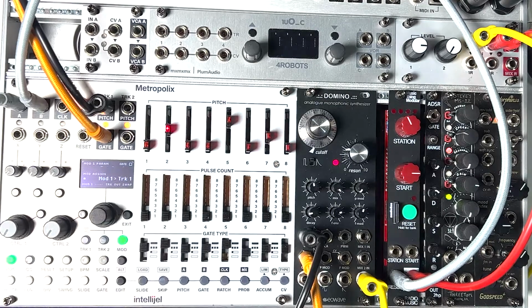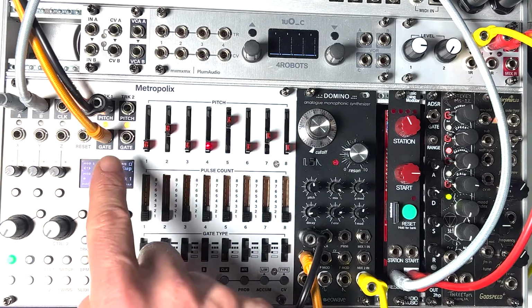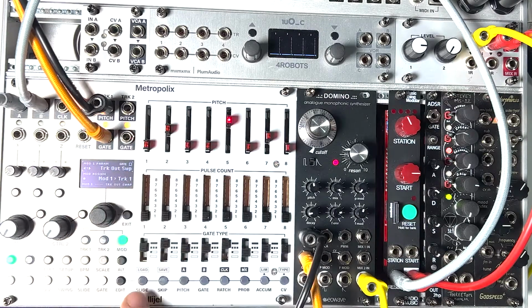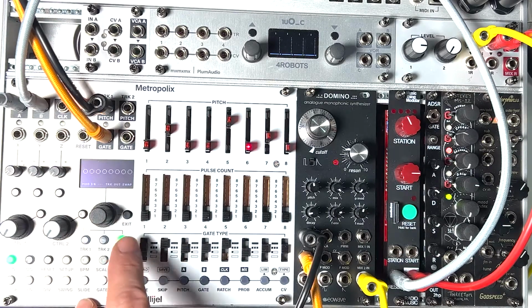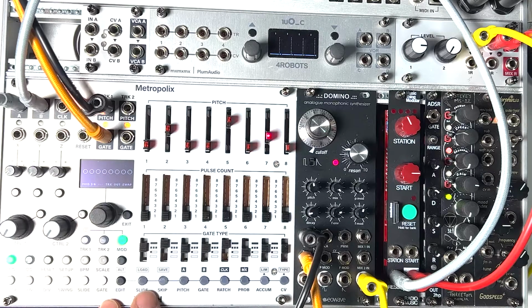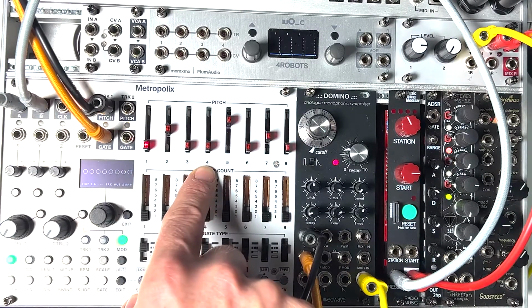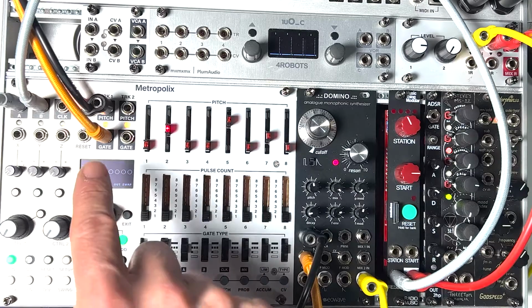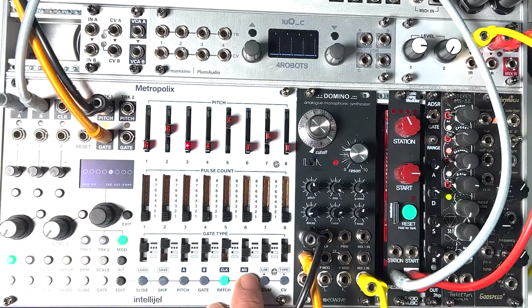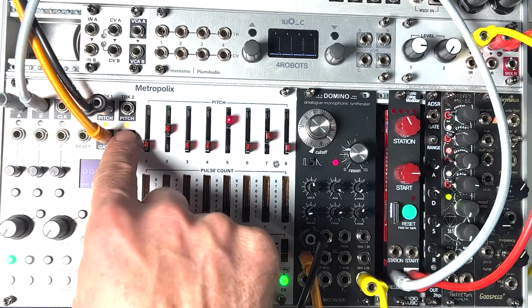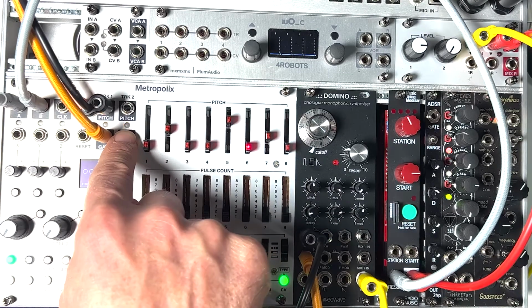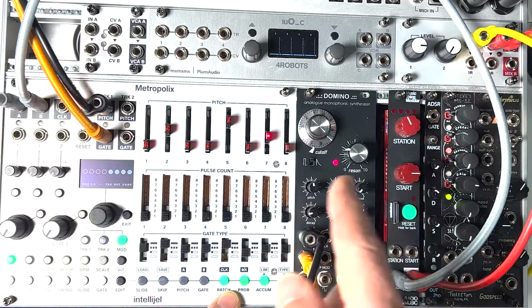So track out swap. This will swap the pitch and gate outputs between track 1 and track 2 on a per step basis. So you could have the first 4 stages sent to, in this case, the Domino, and then you could send the second 4 stages. You can see here that the pitch is going to track 2, which isn't connected to anything.